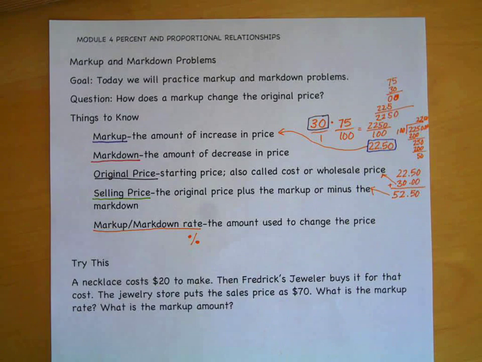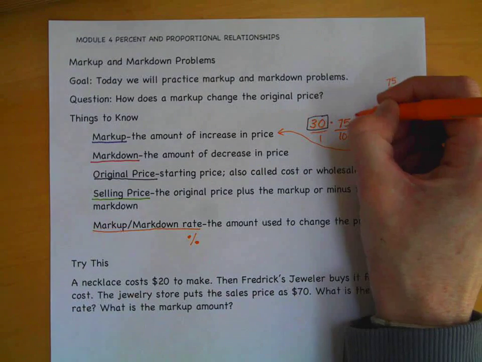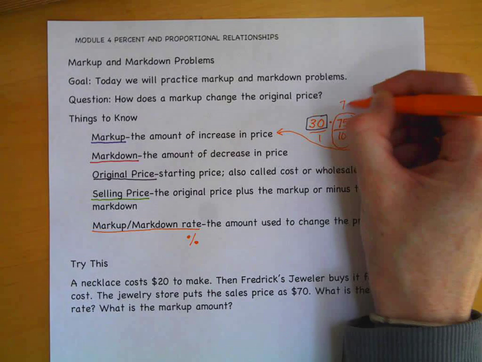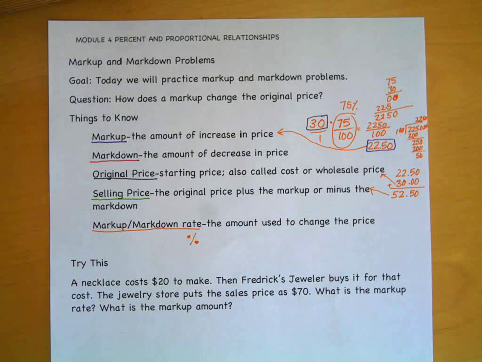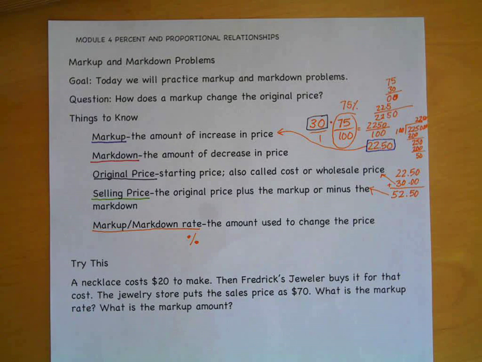Okay, so those are called a markup. And then we would say that the markup rate for this problem is right here, because it was 75%. So that's what we're learning today about markups and markdowns. And you need to know the vocabulary that goes along with it.